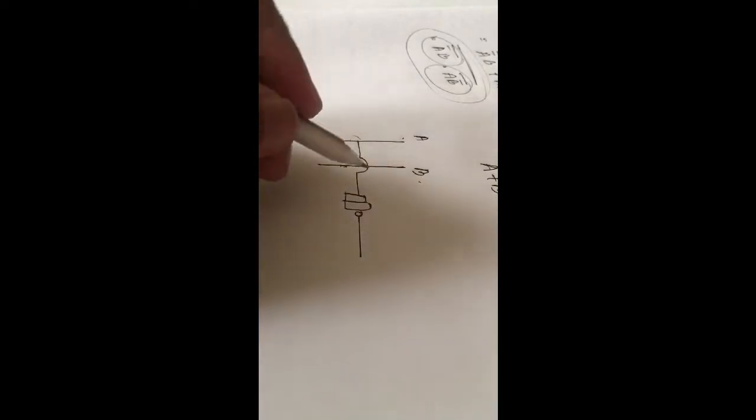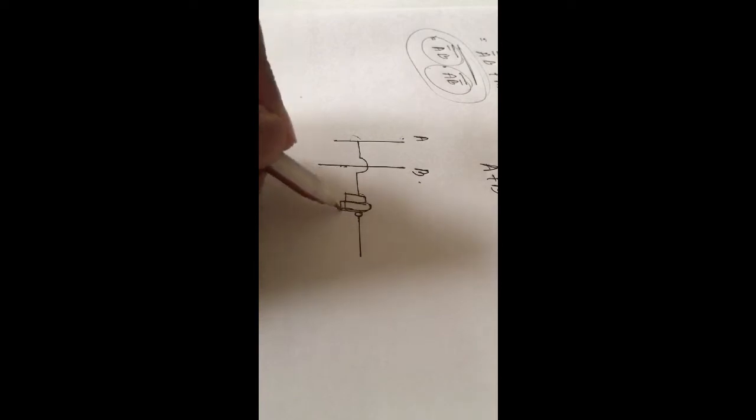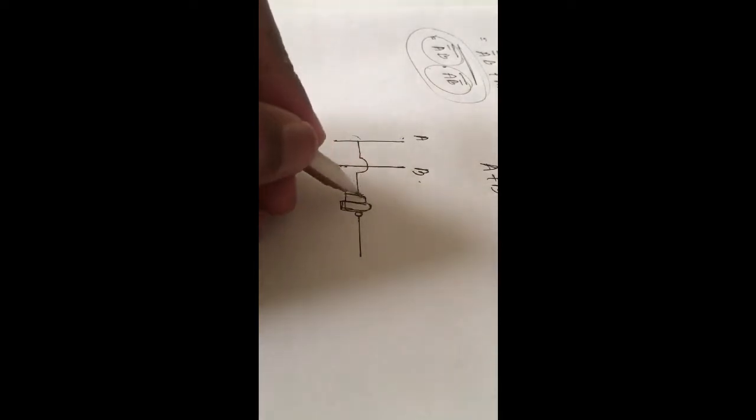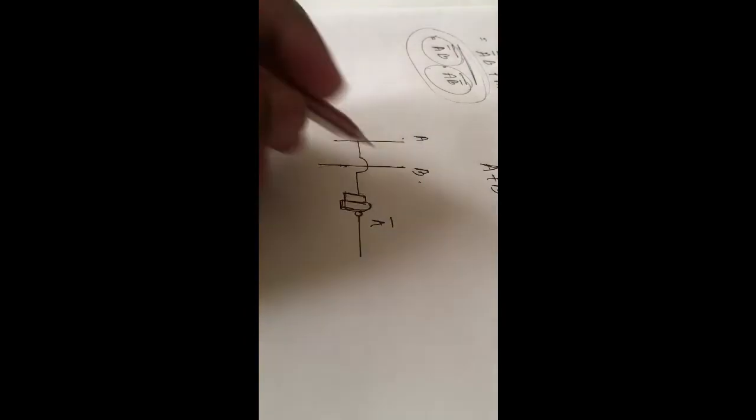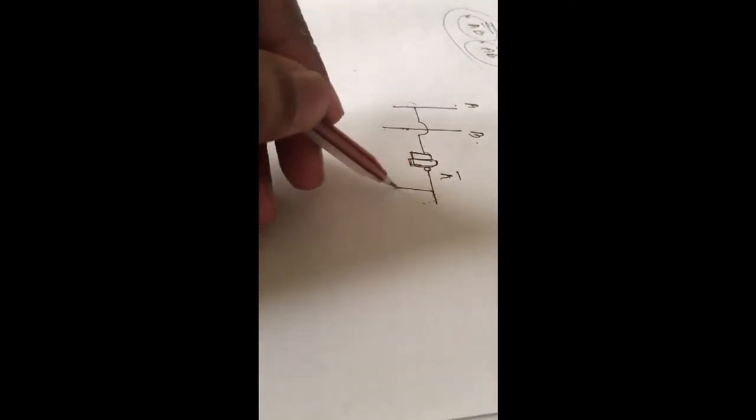For the diagram, we will use only NAND gates. So we put two inputs A and B, and here comes A. We took a NAND gate like this and merged its two inputs, so it gets A naught and it comes here.